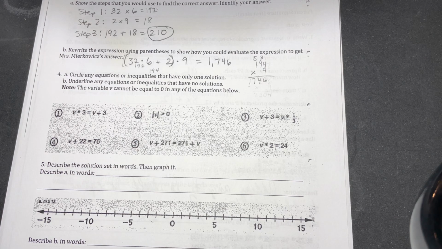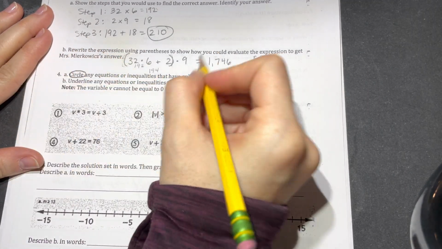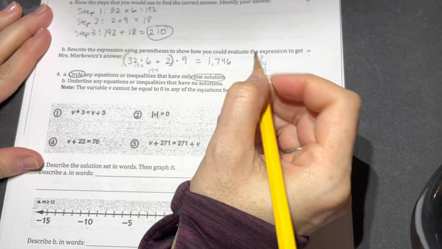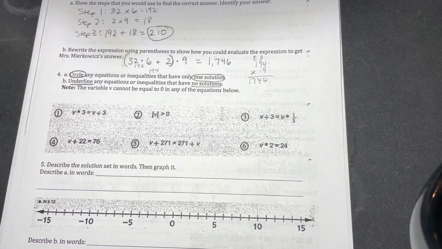So if I was taking the test, I would circle any that only have one possible number that goes in there, and underline any that don't make any sense at all, that you couldn't put any number in and make it true.